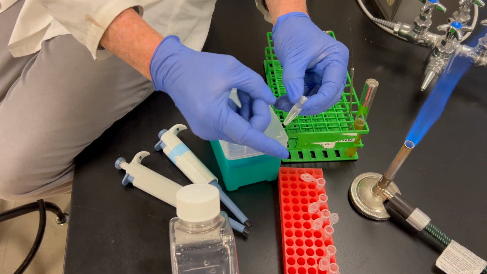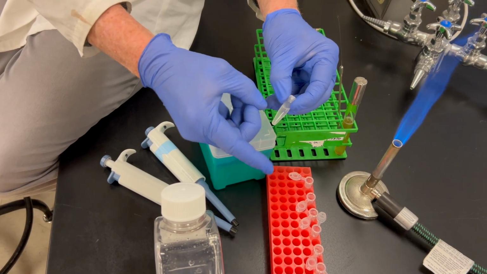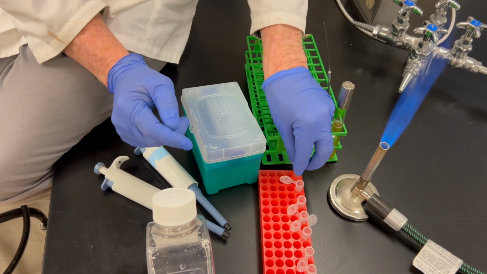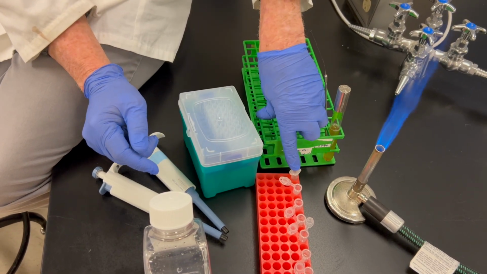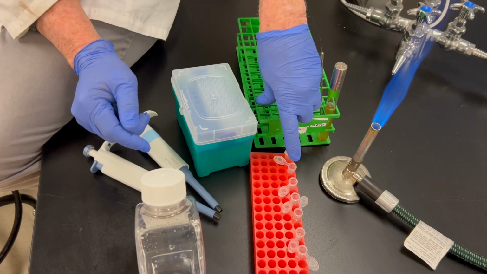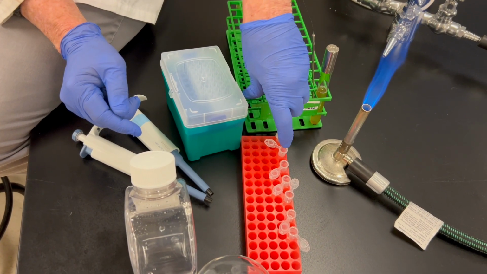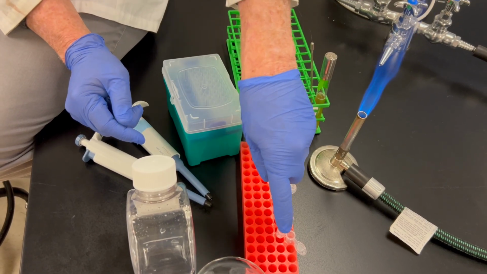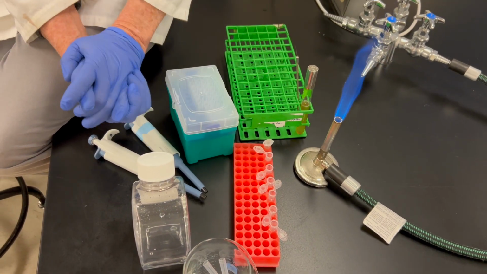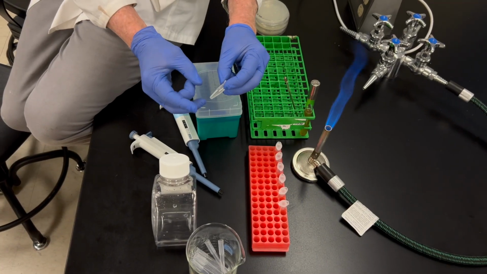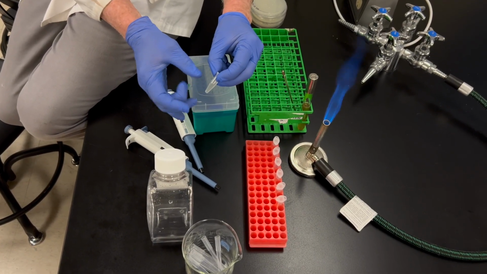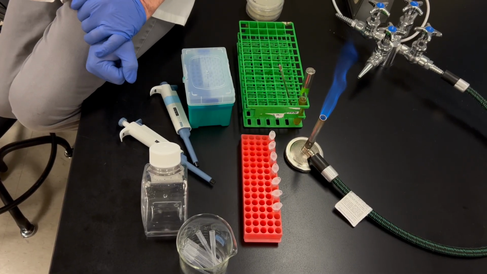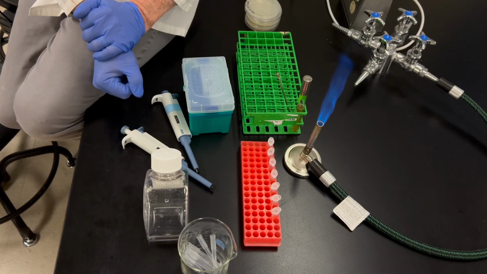Okay, now I want to mix this up. So I'm going to finger flick this until it's all mixed up. And then I'm going to take 100 microliters from this tube, put it into that tube, mix it, put 100 microliters from this tube into that tube and mix it, and so forth until I finish all of those tubes. Okay, so let me just finger flick this very last tube, and we are finished doing the serial dilution in all of those tubes.